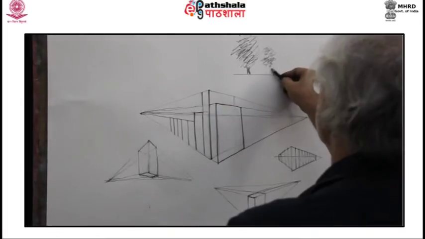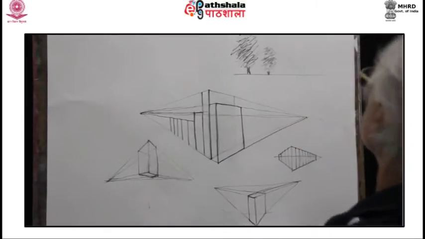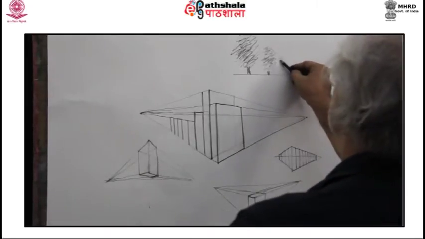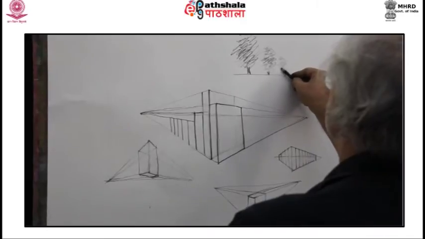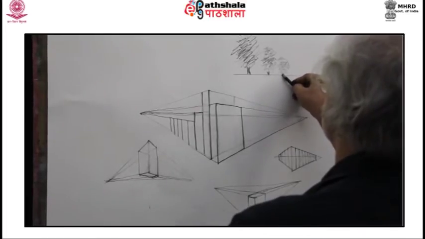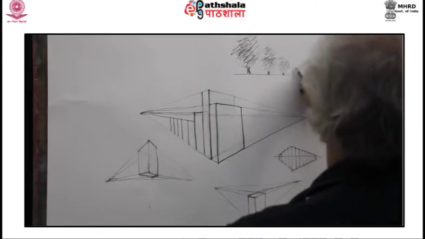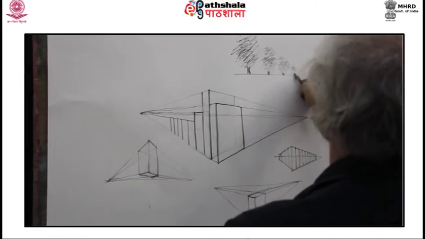Join the top to the point 2. Gradually, one can keep on increasing the number of trees in the confined triangular frame, where the trees will slowly diminish in size as they reach closer to the vanishing point.